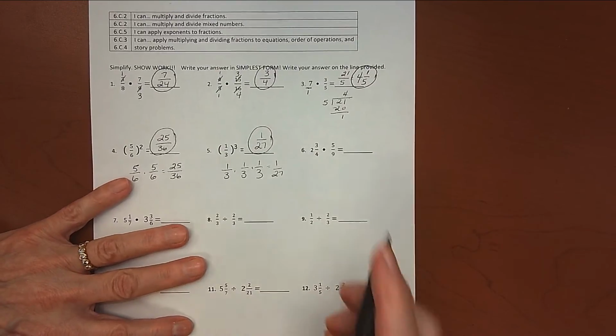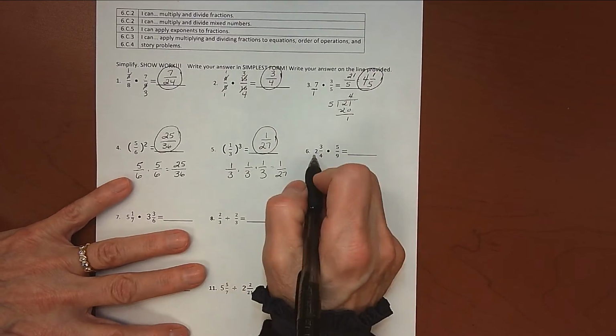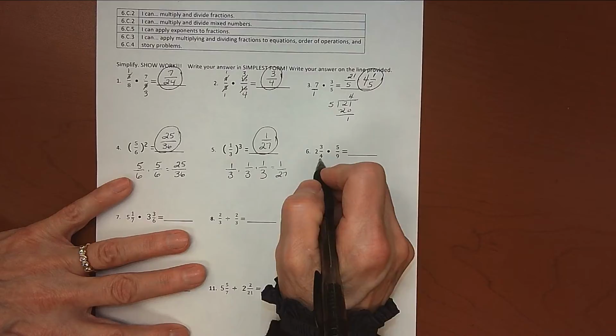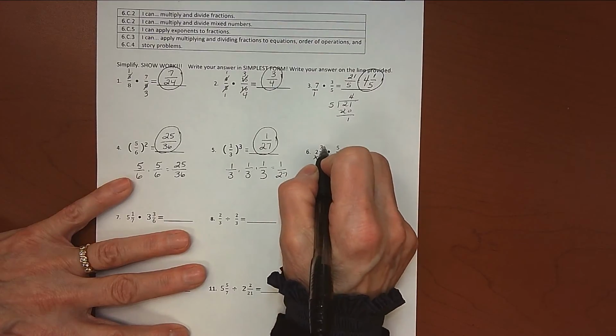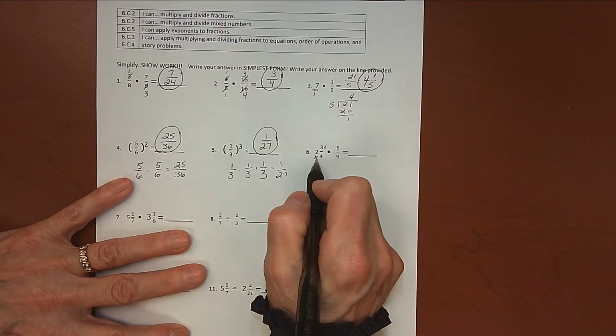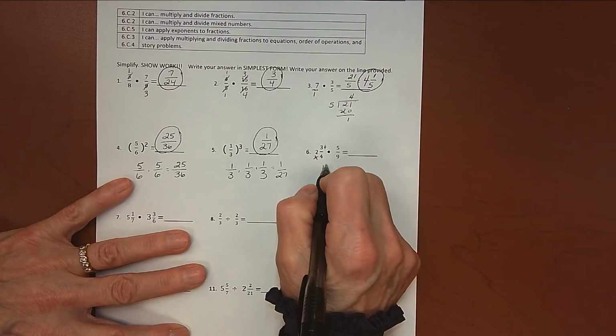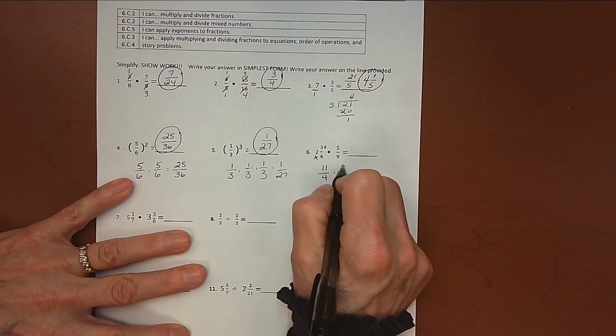Alrighty, next one, 2 and 3/4 times 5/9. We need to change the mixed number into an improper fraction by multiplying whole number times denominator and adding numerator. 2 times 4 is 8, plus 3 is 11/4 times 5/9.